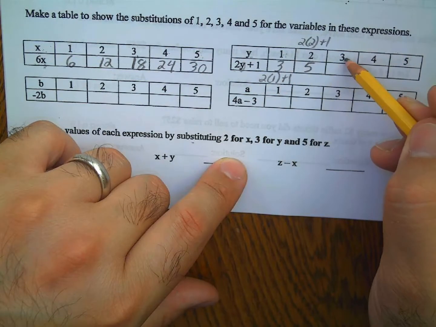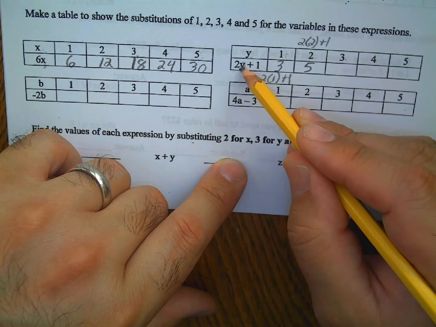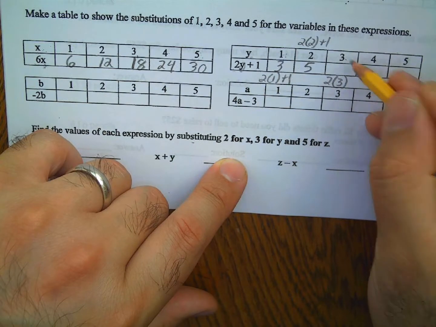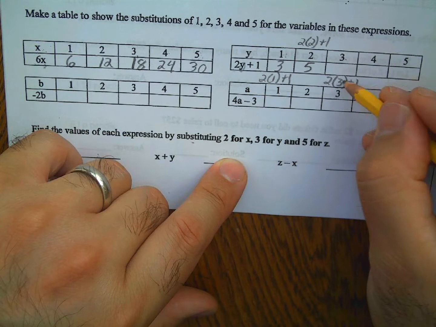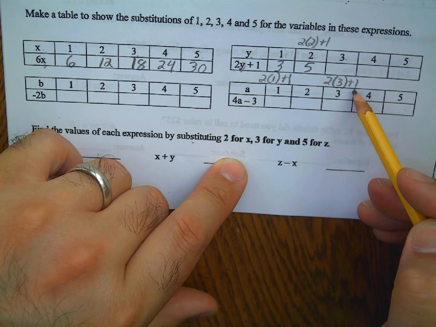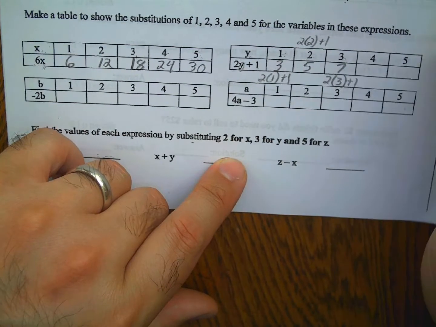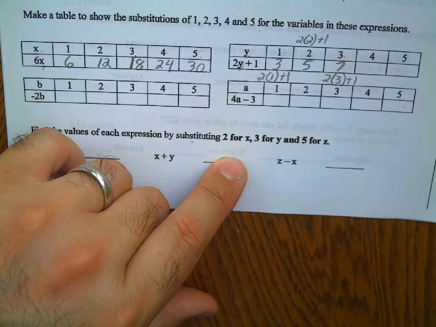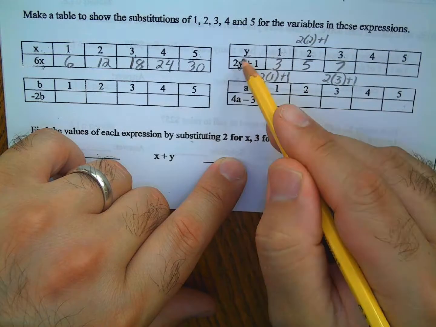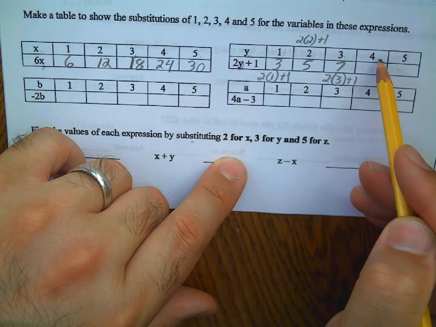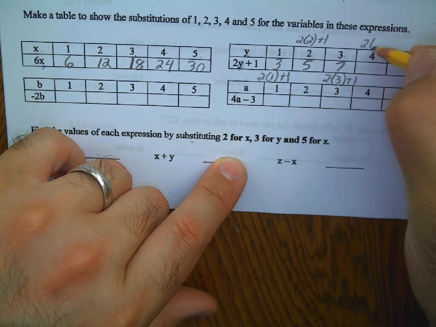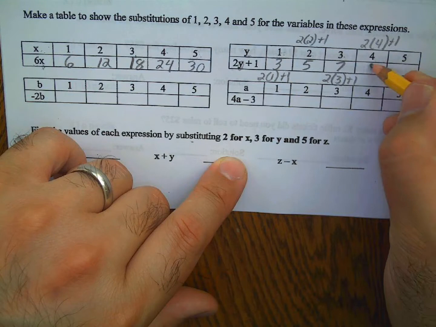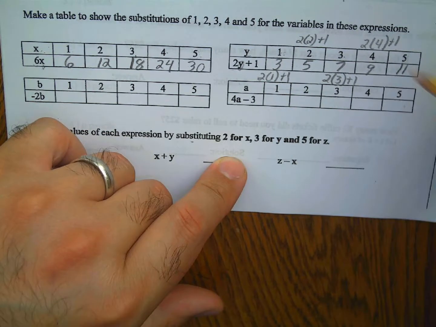When y is 3, everywhere you see a y, we're going to replace it with a 3. So 2 times 3 plus 1. 2 times 3 is 6, plus 1 is my 7. I think you could see a pattern happening here, don't you? It looks like it's increasing by 2. So let's see if the next one is 9. Every time you see a y, now we're going to substitute it with a 4. So 2 times 4 plus 1. 2 times 4 is 8, plus 1 is 9. It is increasing by 2, so I bet you the next one is 11.